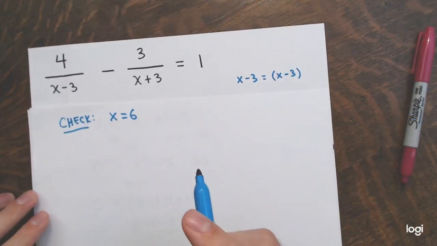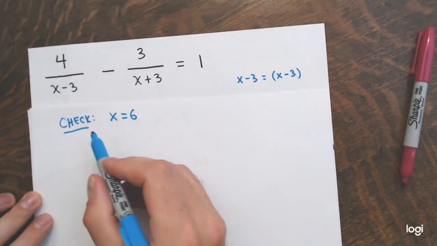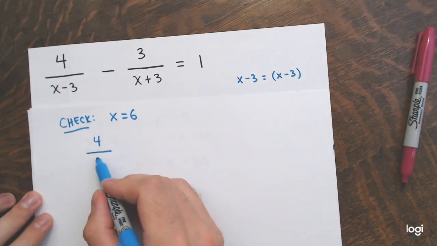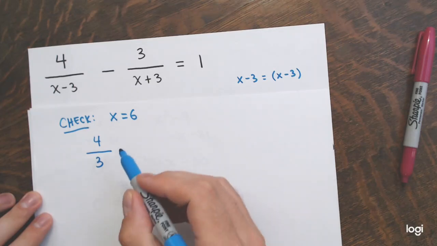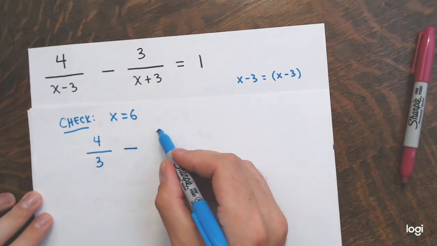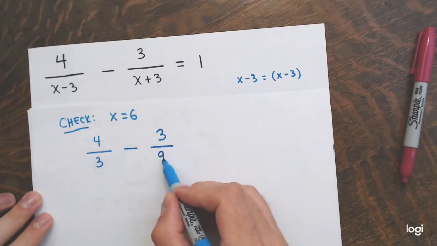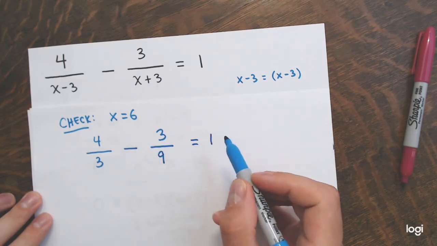Let's see. So the first one, I got 4 over, and then 6 minus 3 is 3, so I got 4/3 minus, and then 3 over, and then 6 plus 3 is 9, and is that equal to 1?